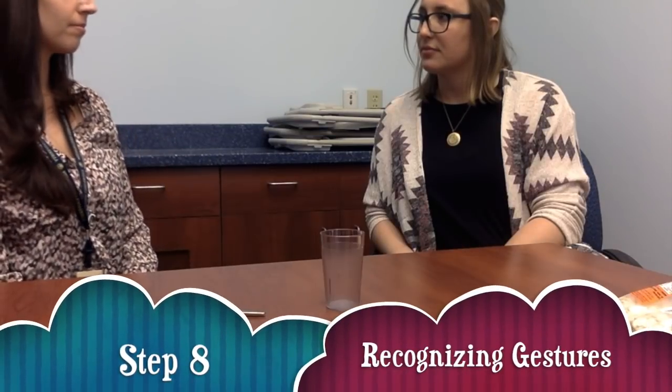In step 8, the clinician will place the objects in front of the client. The clinician will then give a gesture for each object and encourage the client to point to the correct object.